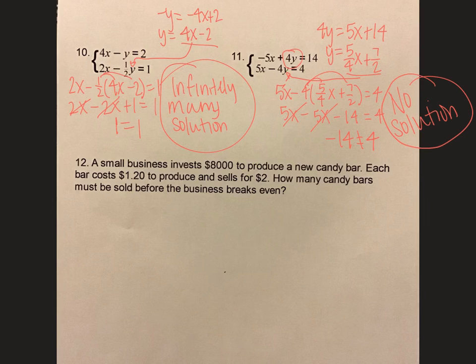So generally when we write an equation for cost, we have it C equal to whatever it is. So C equals the cost of our bar, which was $1.20 to produce, so $1.20x plus the initial cost. So they invested $8,000. So that's what we are adding on to that cost equation.